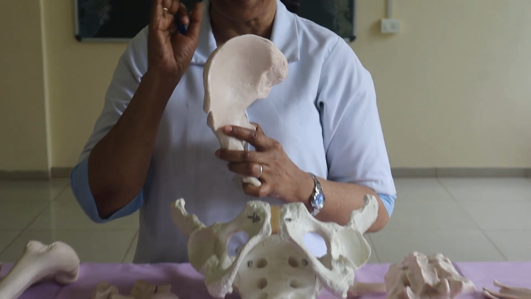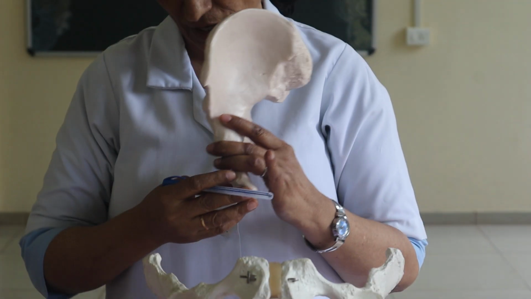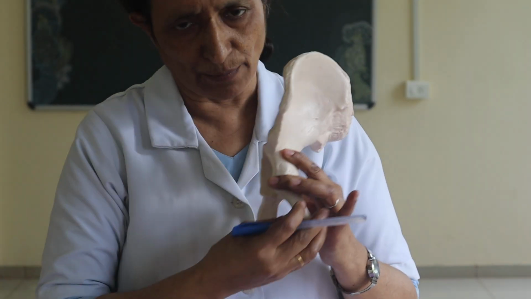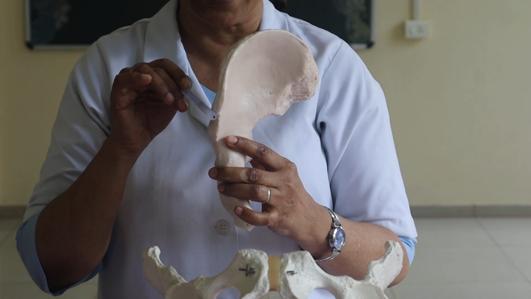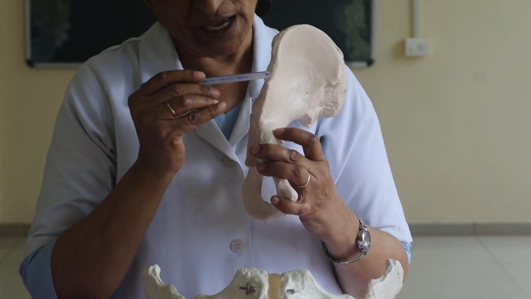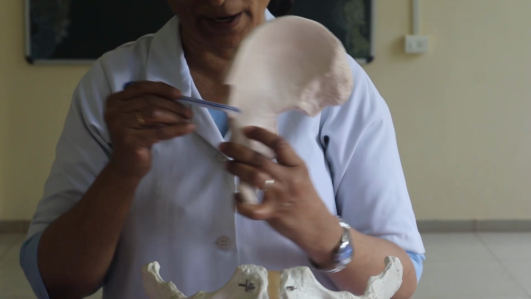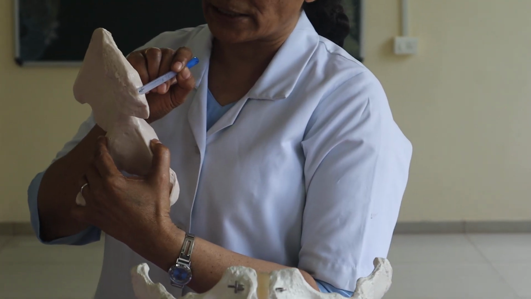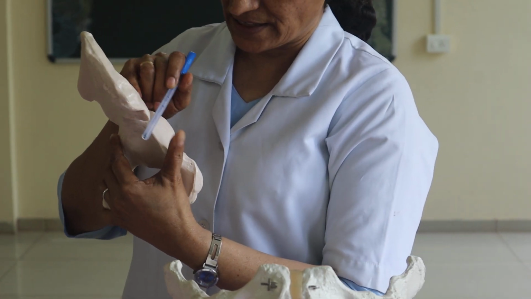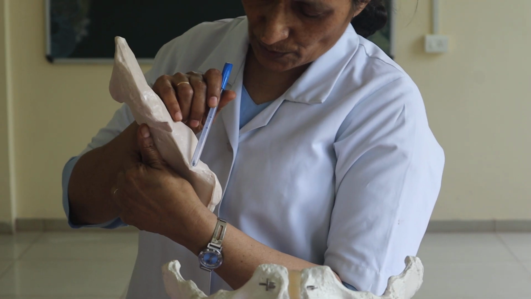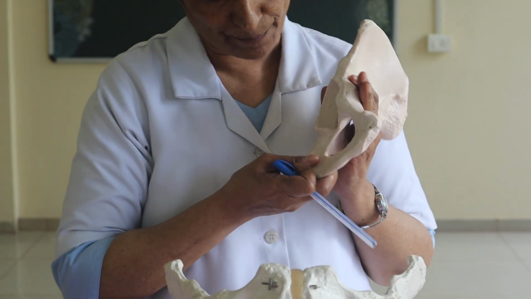It is divided into three main bones: ilium, ischium and the pubis. The upper border of the ilium is known as the iliac crest. This is the anterior superior iliac spine, anterior inferior iliac spine, posterior superior iliac spine, posterior inferior iliac spine, greater sciatic notch, ischial spine, lesser sciatic notch, ischial tuberosity.